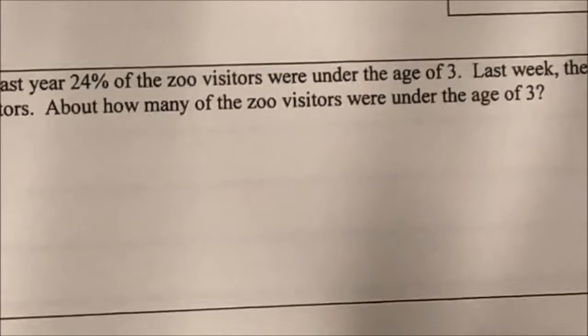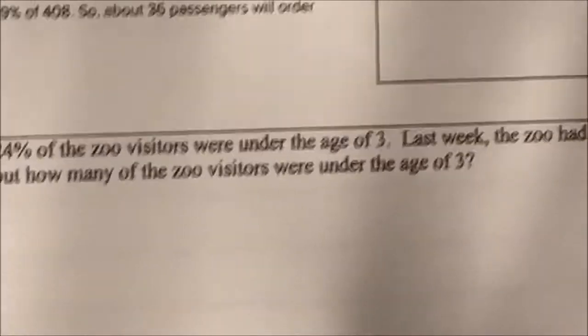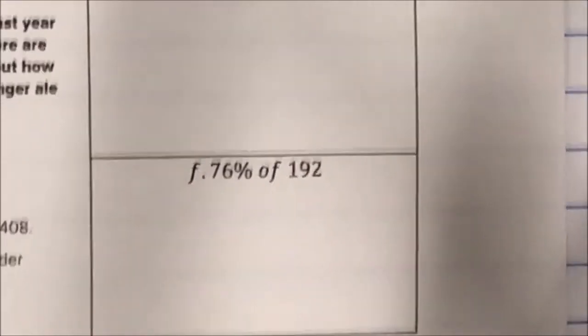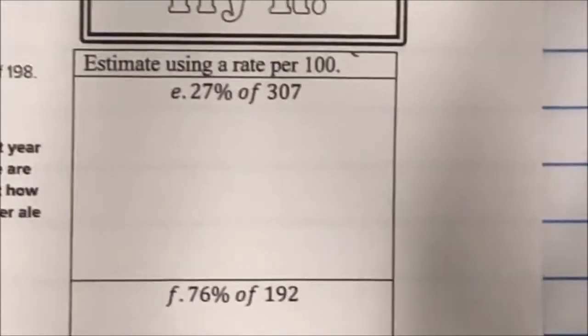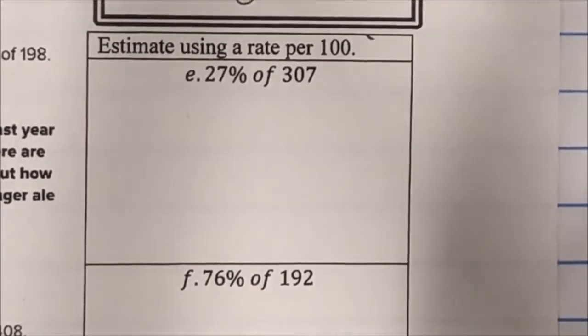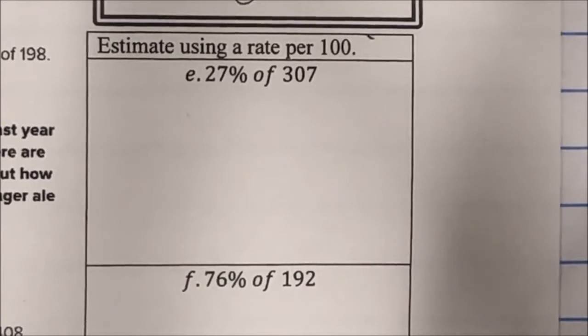So there are 3 try it problems. So go ahead, try them out, pause the video. When you are done, we will come back and look at them together. All right. Now that you've tried the try it problems on your own, let's look at them together.